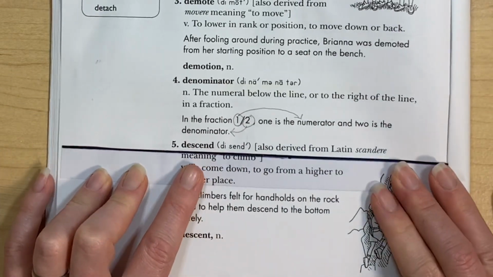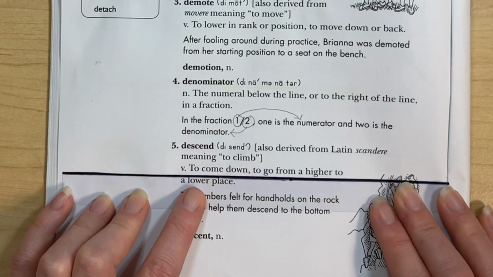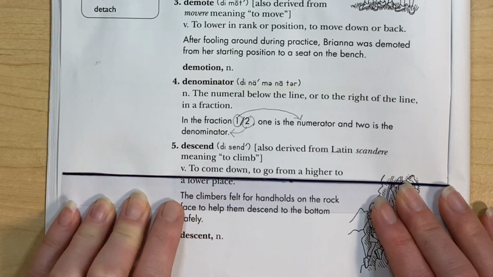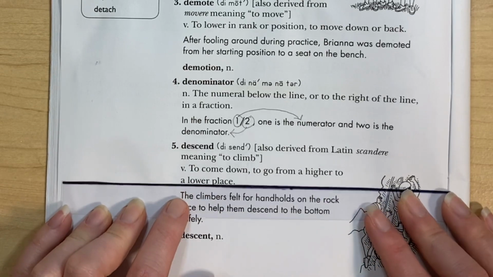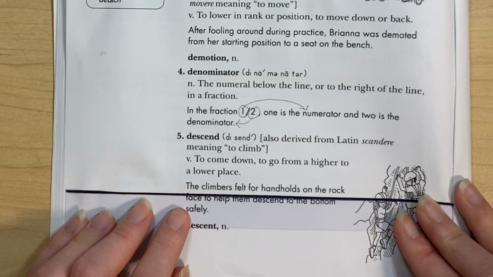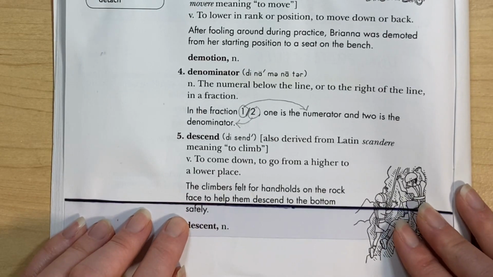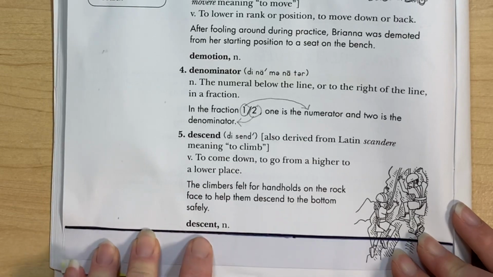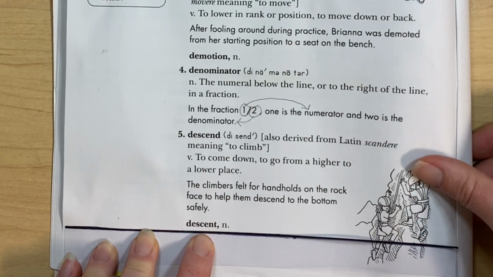Word number 5, descend, meaning to climb. As a verb or an action word, to come down, to go from a higher to a lower place. The climbers felt for handholds on the rock face to help them descend to the bottom safely. It could also be used as a noun, a descent, so that would be a thing.